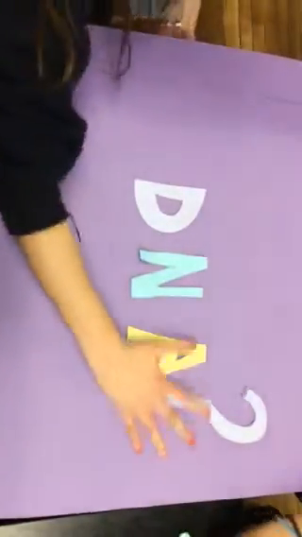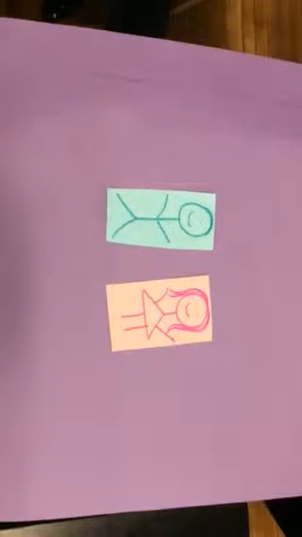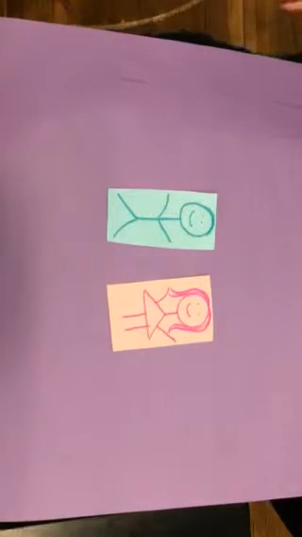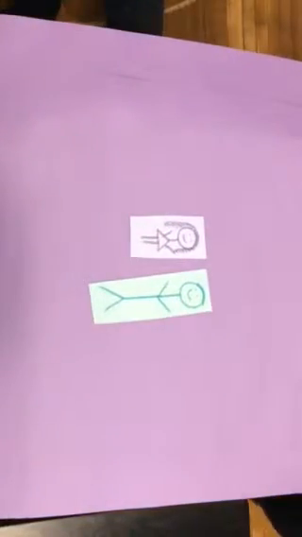DNA is simply an abbreviation for deoxyribonucleic acid. It is a set of instructions that make us who we are. DNA controls all of our physical traits, which means it determines our eye color, our hair color, and how tall we are. In the human body, the DNA is kept inside of structures called chromosomes.